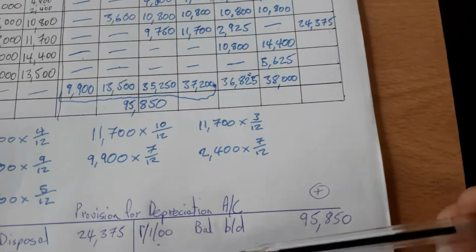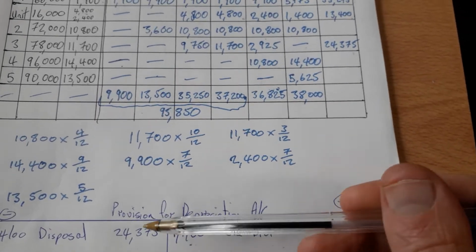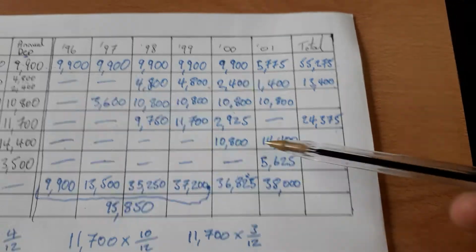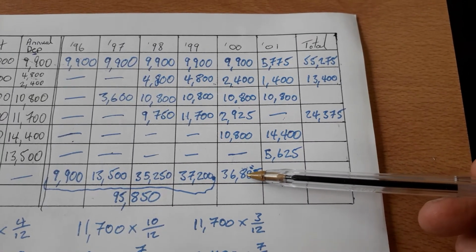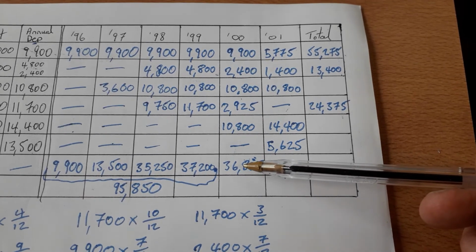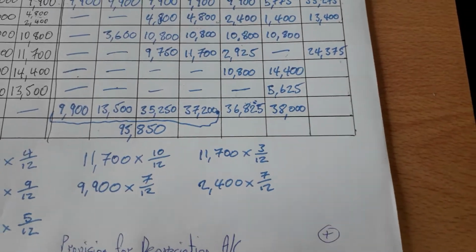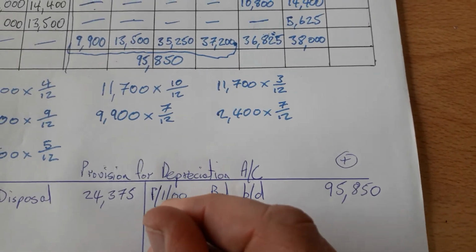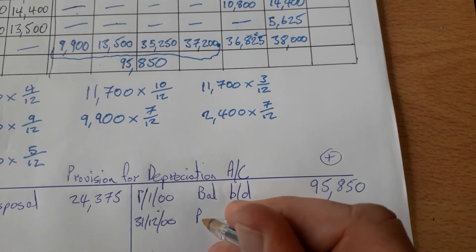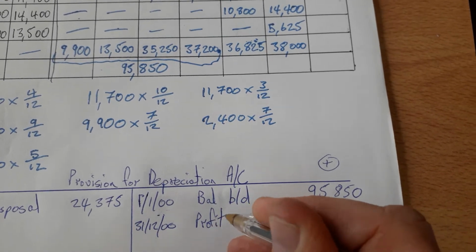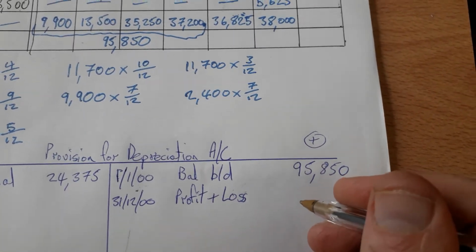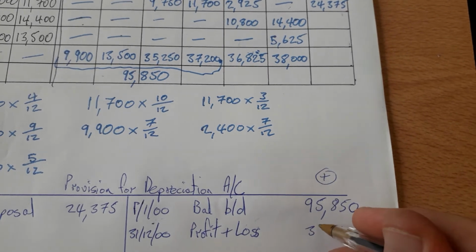We're putting it in on this side of the account, and then we're taking it out here because that 2925 is included in the total that we're taking out, and also it's included in the part that we're putting in here. So when we're adding to our aggregate or our total depreciation figure, we put down the end of the year as the date, 31st of the 12th, 00, and we always say profit and loss because our annual depreciation is entered as an expense in the profit and loss account, and that was 36,825.